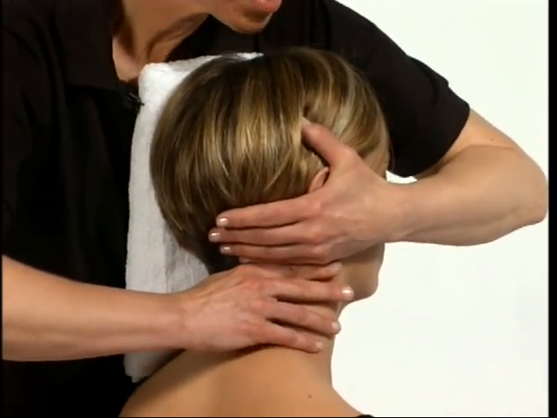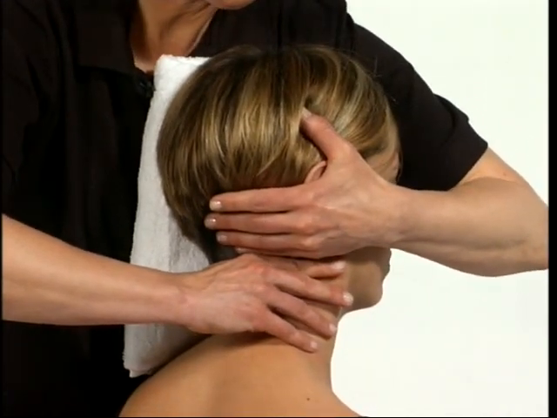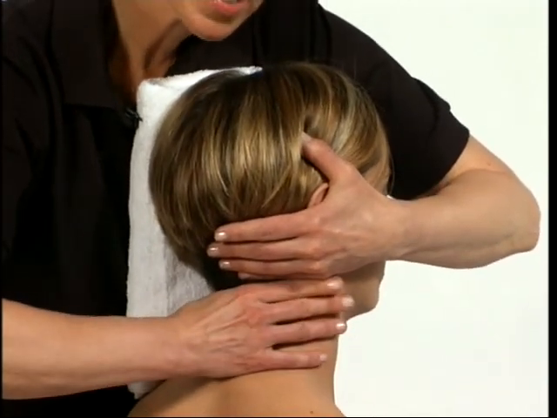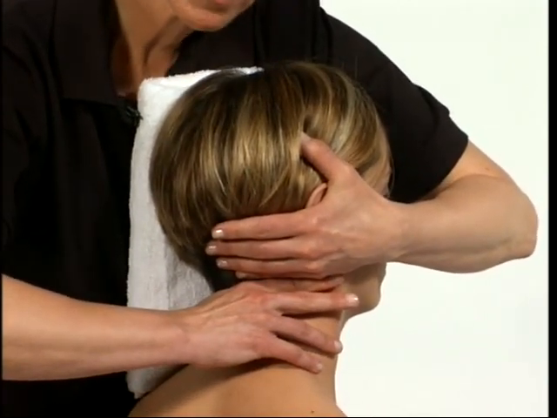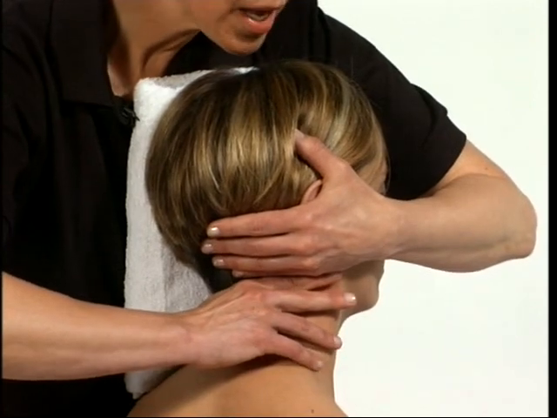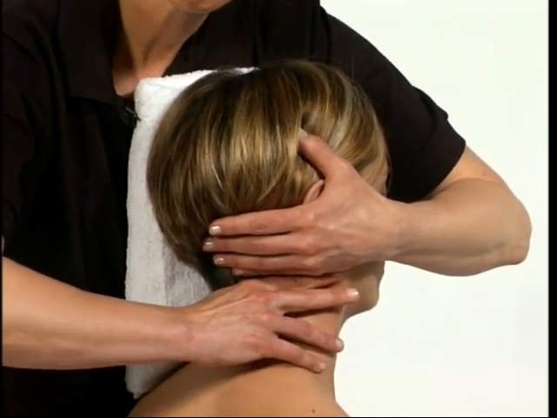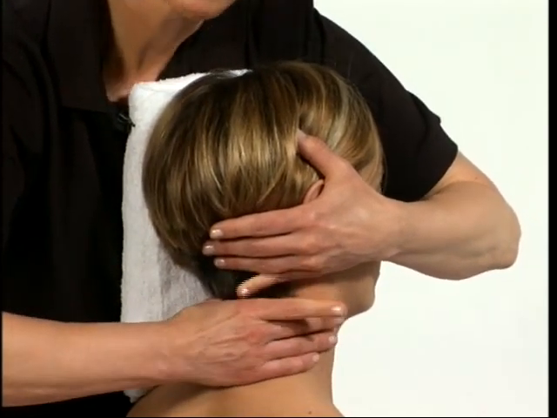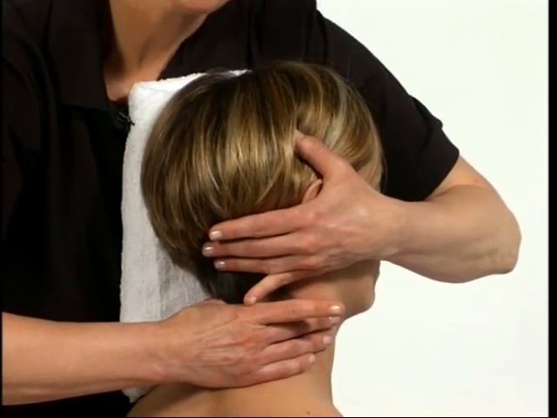I'm going to perform an upper cervical nod, but before I do that, I gently take the paravertebral muscles and create a pretension by pushing them forward or ventral with the radial side of my index finger.